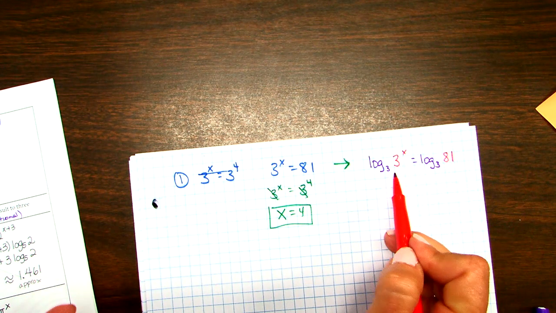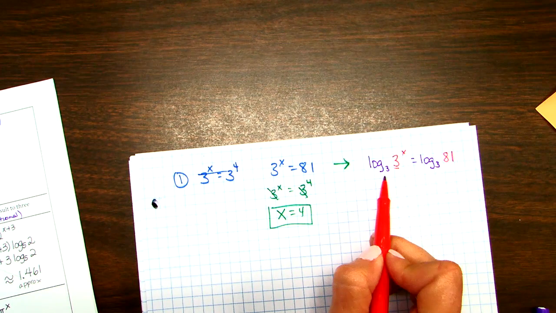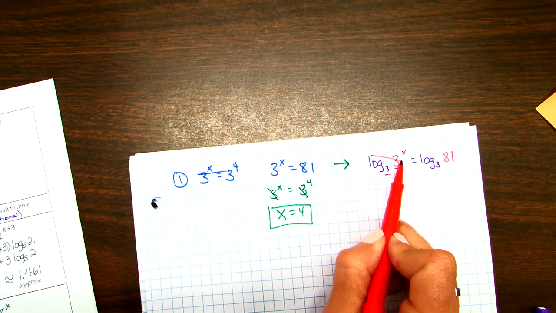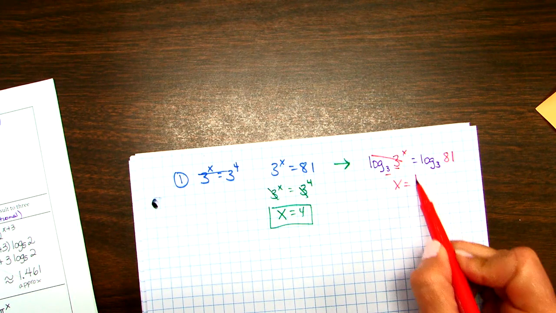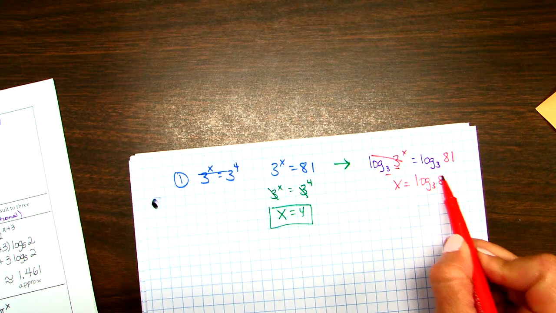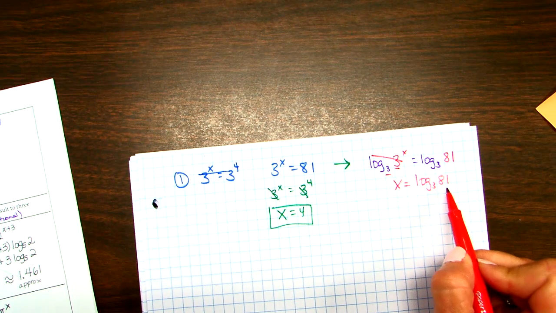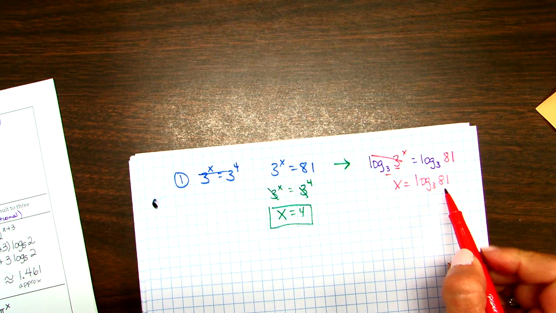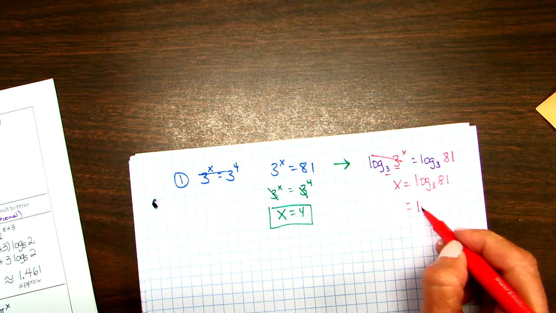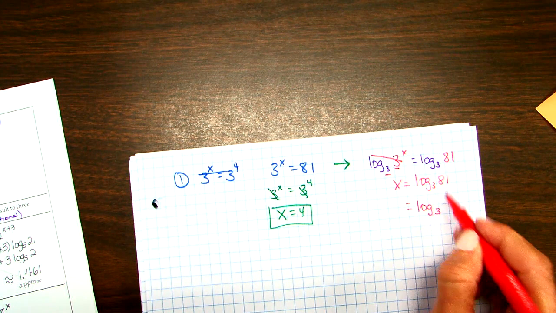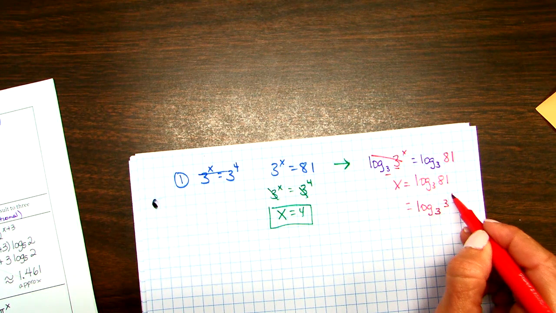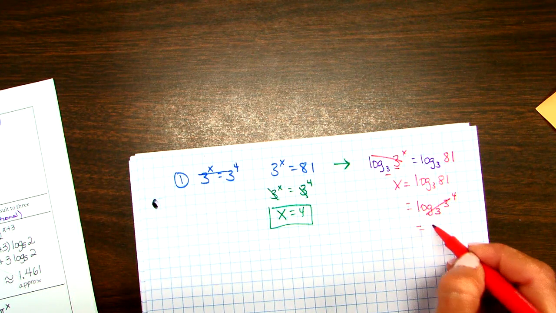Again, why did I choose that? Because this base is 3. If I have the same numbers there, I would get x equals log base 3 of 81. If you put that in your calculator, you get 4. But what if it was a non-calculator portion? You would have to know that 81 can be written as 3 to the 4. And then that cancels and you get 4.